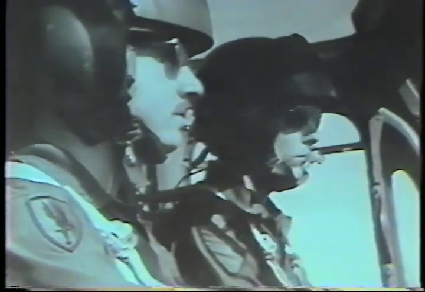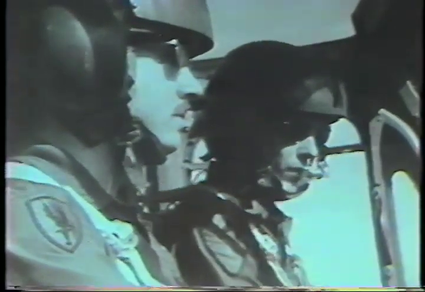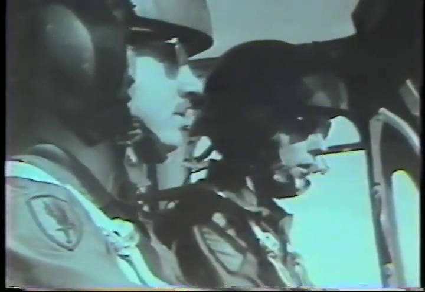Outlaw lead, this is outlaw trail, your flight's formed. Outlaw trail, this is outlaw lead, roger. Outlaw flight, this is outlaw lead, pitch pull will be in 10.